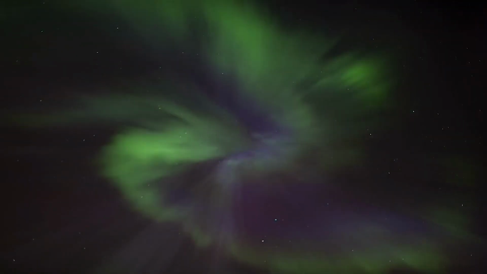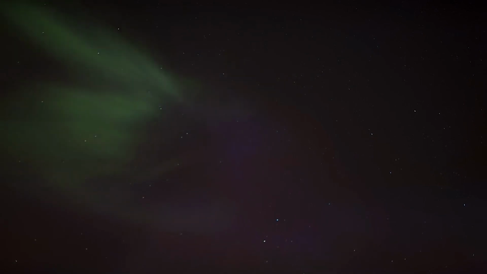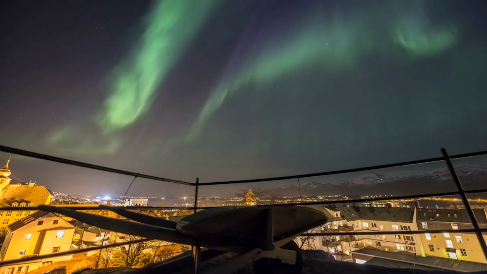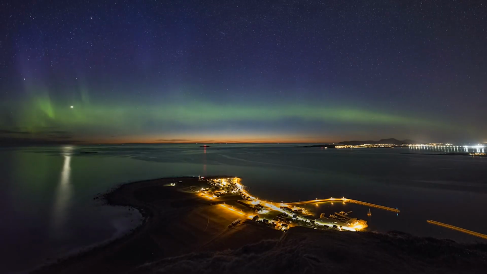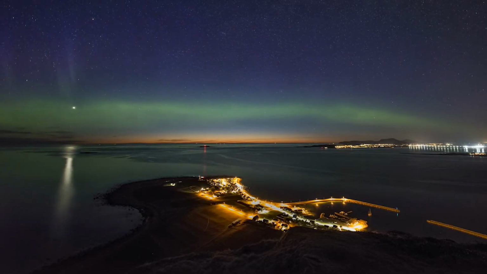In addition to producing light, the energetic auroral collisions transmit heat. The heat is dissipated by infrared radiation or transported away by strong winds in the upper atmosphere.